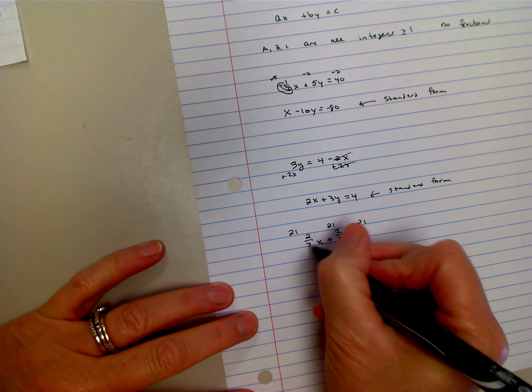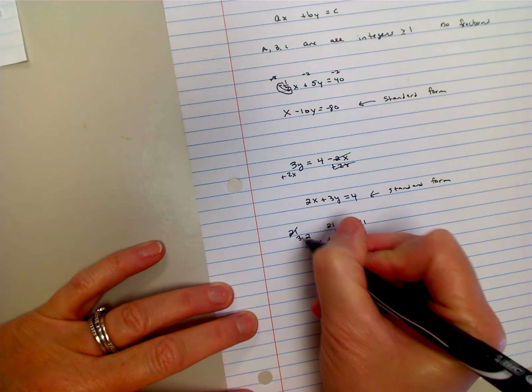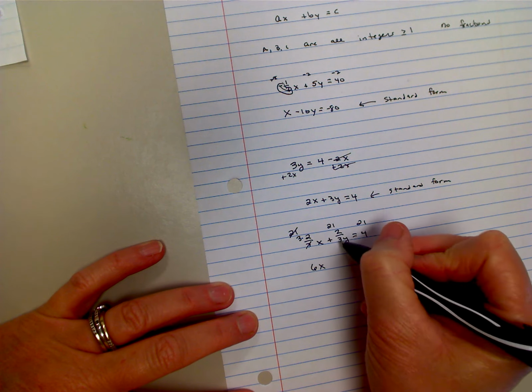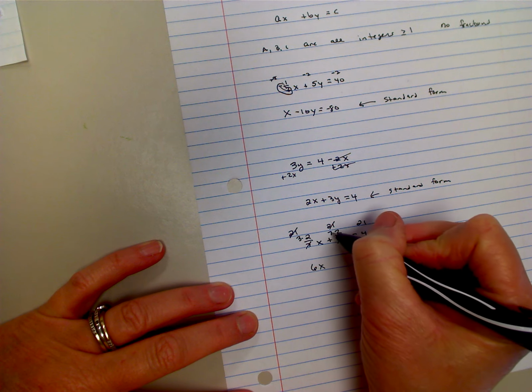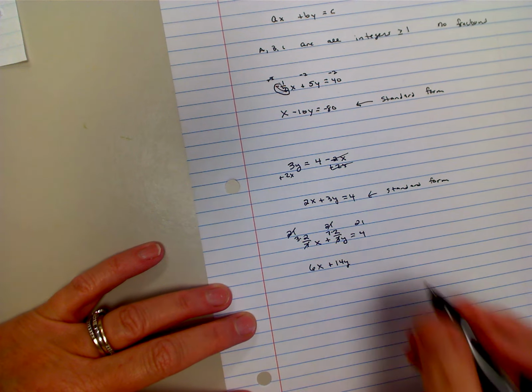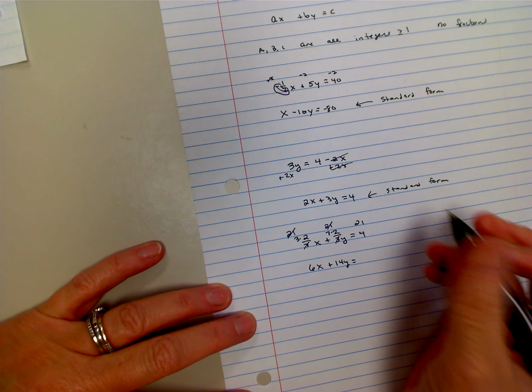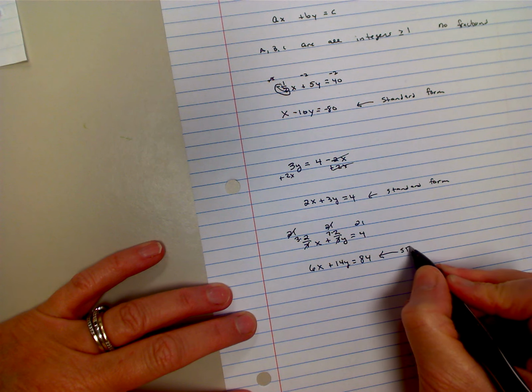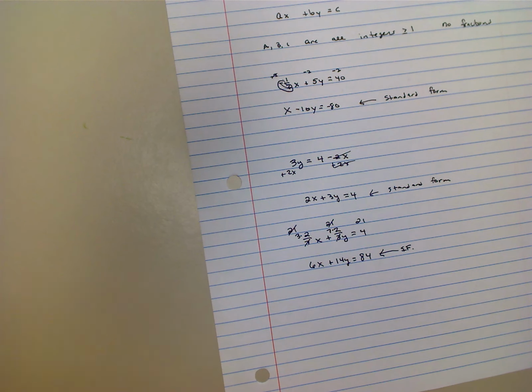7 goes into 21 3 times. That's going to leave me 3 times 2, which is 6x. 3 goes into 21 7 times, so that's going to leave me 7 times 2, which is 14, leaving me 14y. And 21 times 4 is 84. So here is the standard form of that equation.